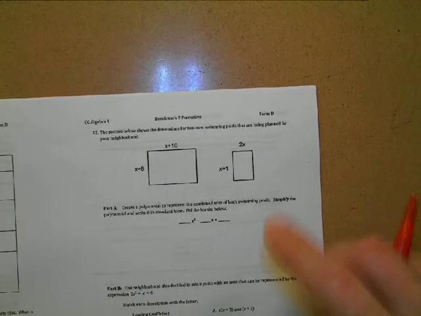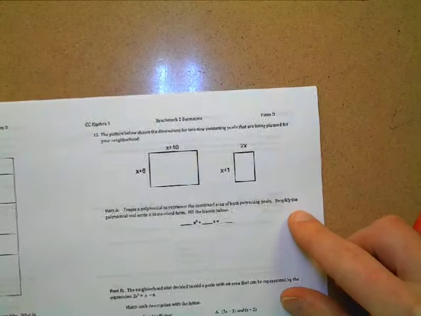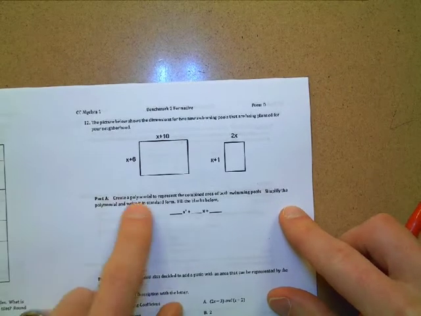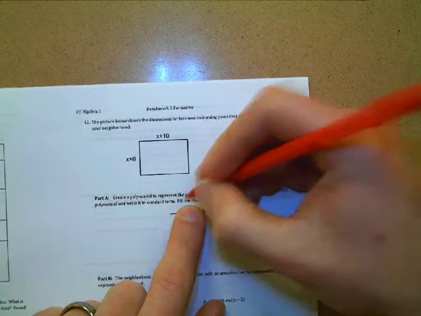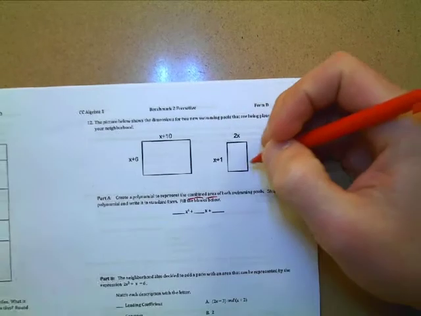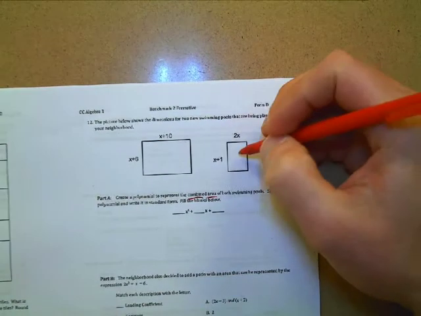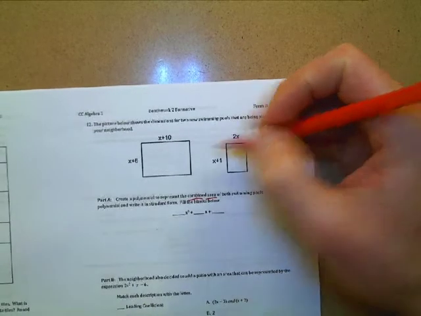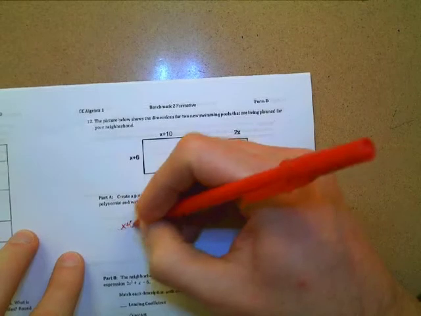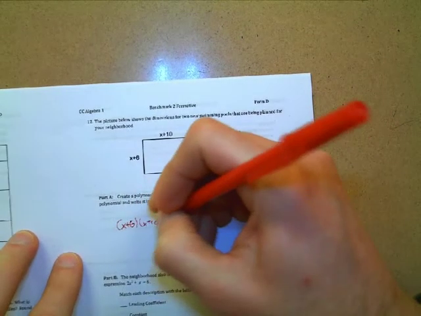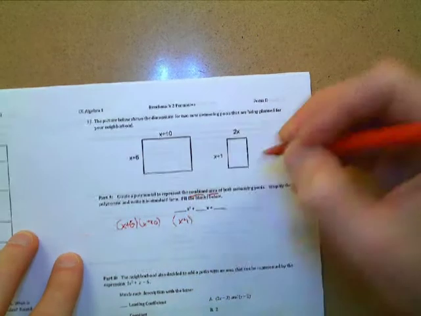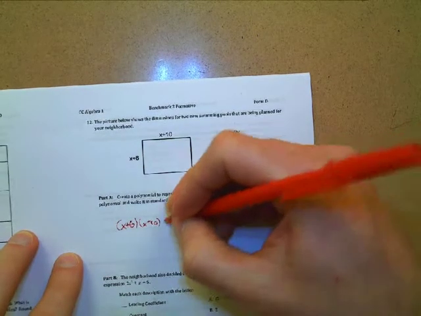Okay? 12. The picture below shows dimensions for 2 new swimming pools that are being planned for your neighborhood. Create a polynomial to represent the combined area. That means added together. Area of these pools together. And then simplify the polynomial, write it in standard form, and fill in the blanks below. Okay, so how do you find the area of a rectangle? Length times width. How do you find the area of this rectangle? Length times width. And we'll add the two together.